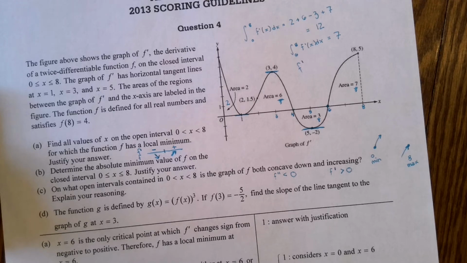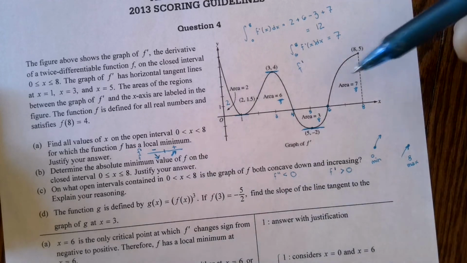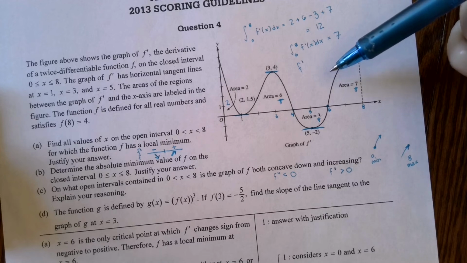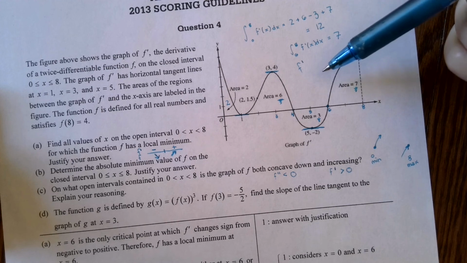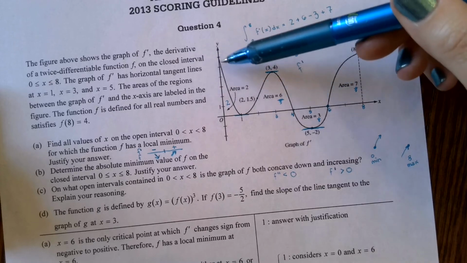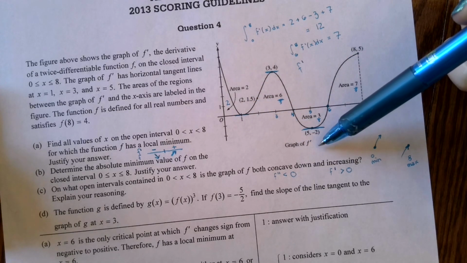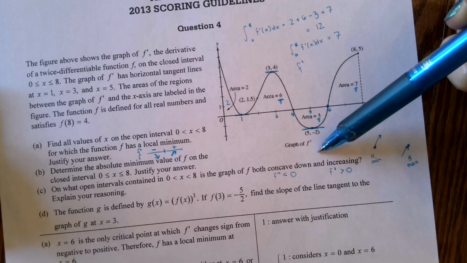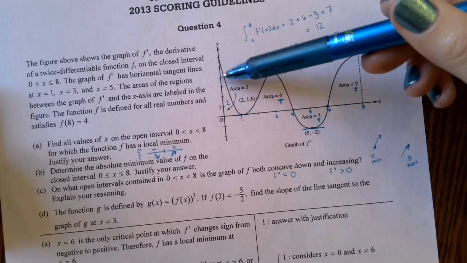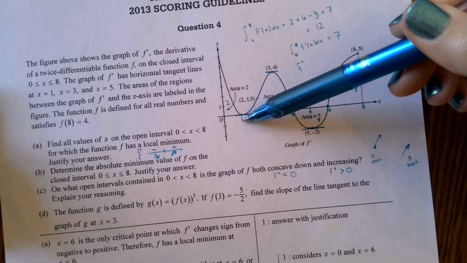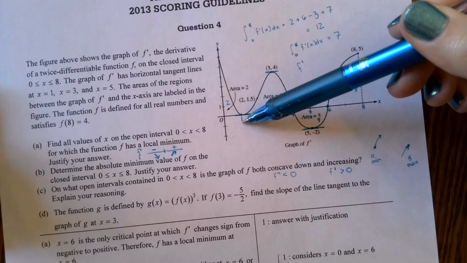So now we are going to change from looking at where this f prime graph is positive and negative to thinking about where it is increasing and decreasing. Okay? Because where this graph is decreasing, that means that its derivative is negative. And the derivative of this graph is f double prime. So where the graph is decreasing, f double prime will be negative, and that means that f will be concave down.